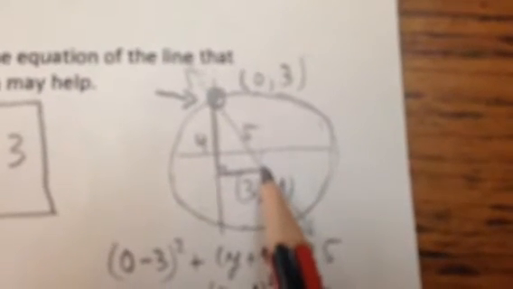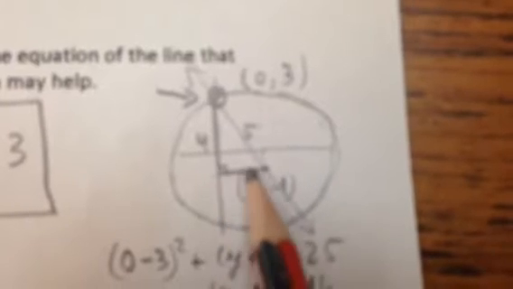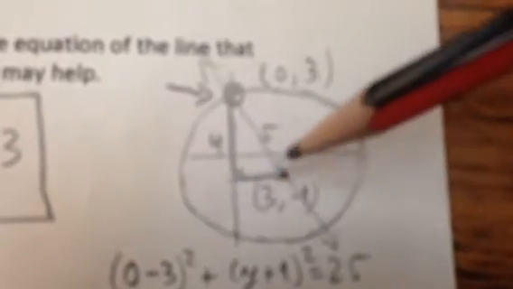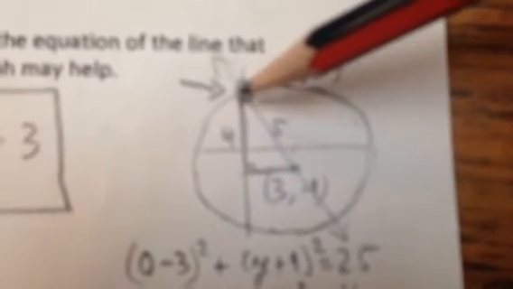And if you know that this point is 3, negative 1, that means the distance between the y-axis and the center is 3 units. And if that is 3 and this is 5, well, there's only one possible length for the hypotenuse there, and you can work it out with the Pythagorean Theorem if you want. But this is a 3, 4, 5 right triangle, so that side's 4. That means if you work that out, that has a y-intercept of positive 3.